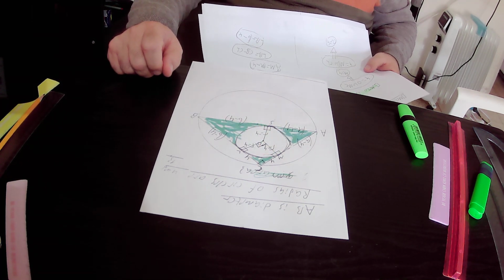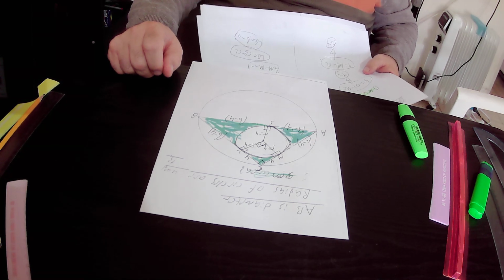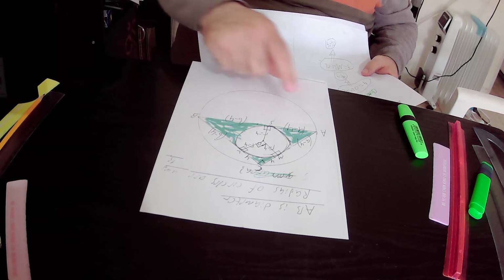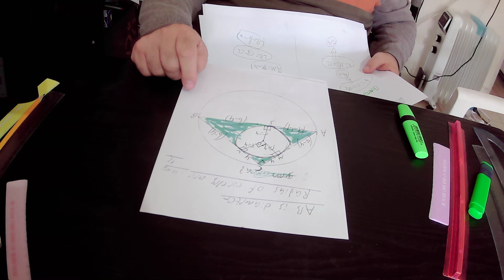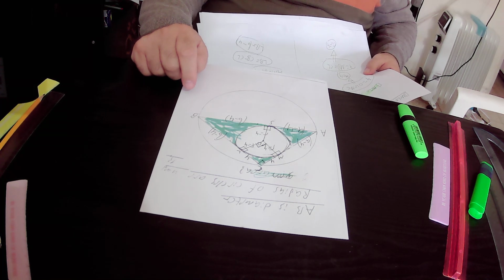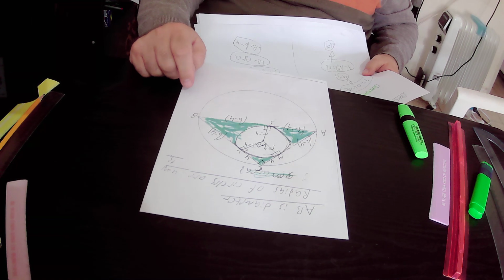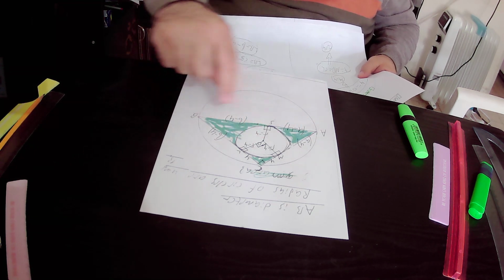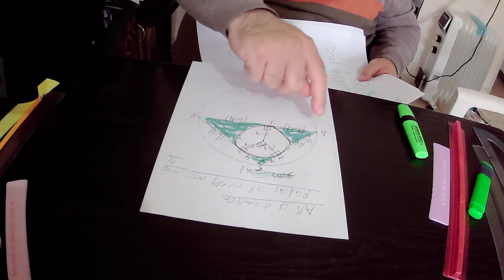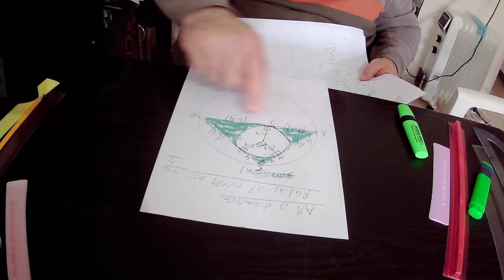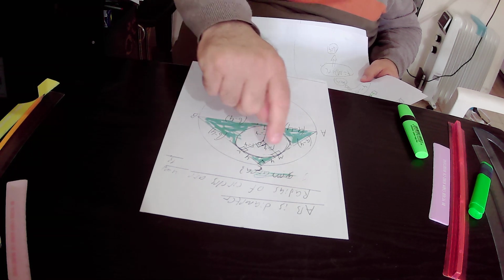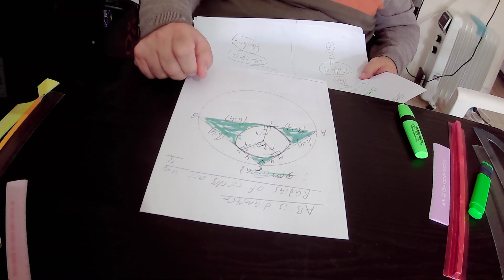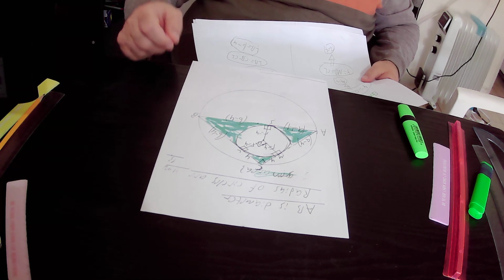Okay? It is given in the question that AB is the diameter of the big circle. And we have the rule that states that any peripheral angle that rests on the diameter of a circle must be equal to 90 degrees. So if peripheral angle ACB rests on the diameter of the circle, therefore peripheral angle ACB must be equal to 90 degrees. So angle ACB equals 90 degrees.